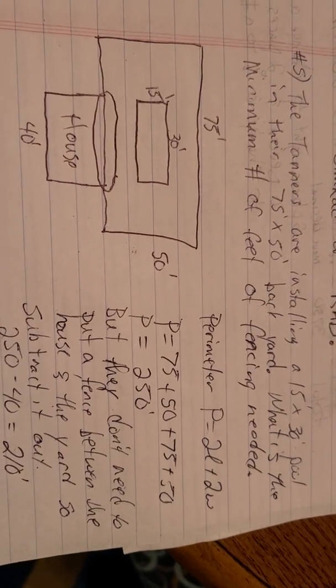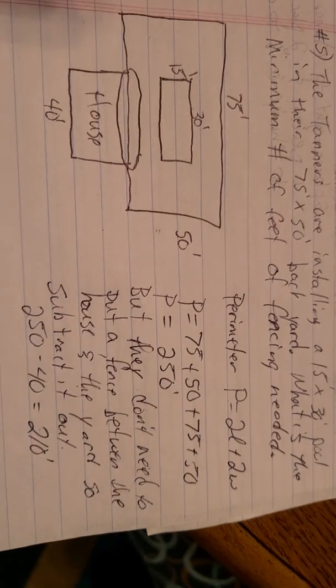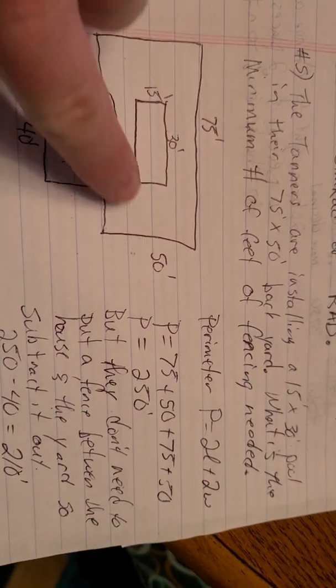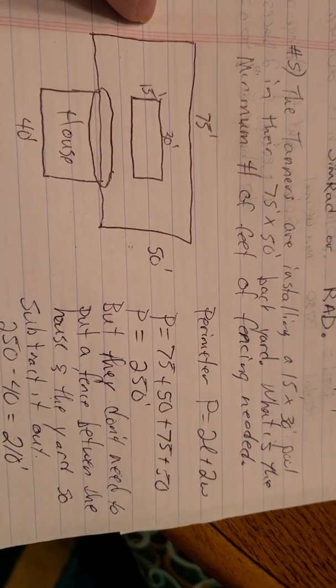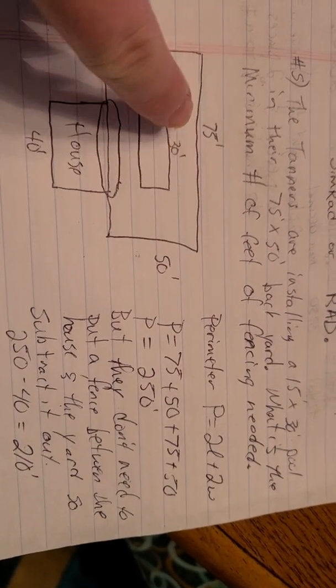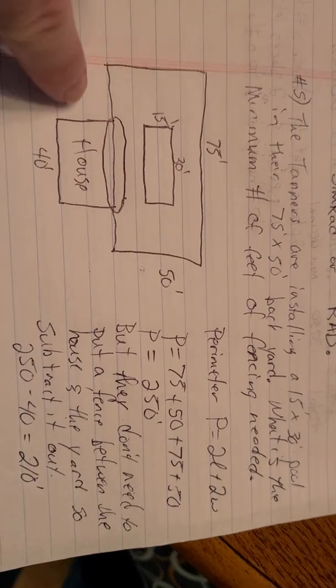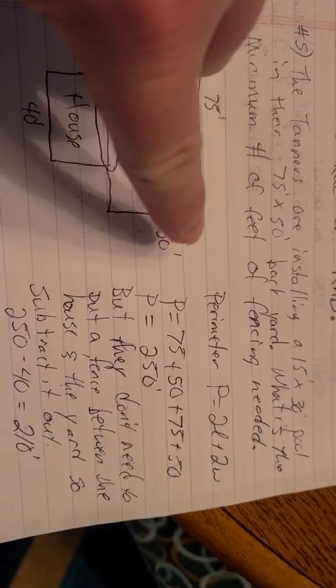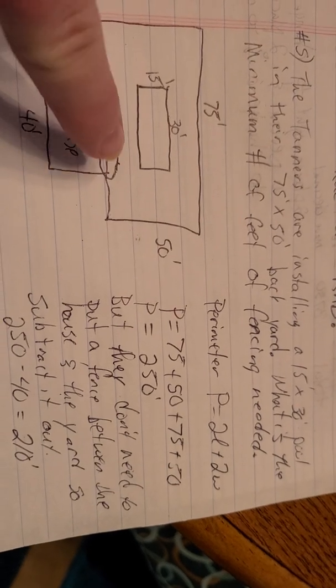The way we find the perimeter is twice the length plus twice the width. So the perimeter is 75 plus 50 plus 75 plus 50. At this point, the pool isn't necessary because you're just finding the distance around for the fence. That distance, going all the way around, would be 250.